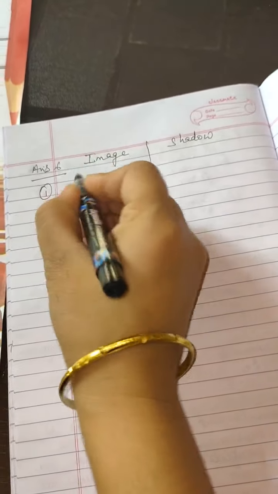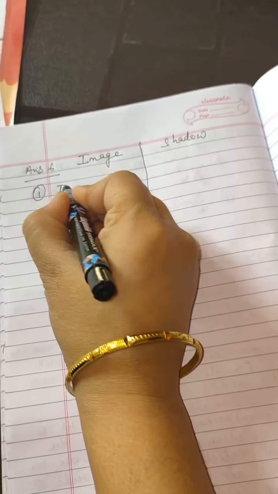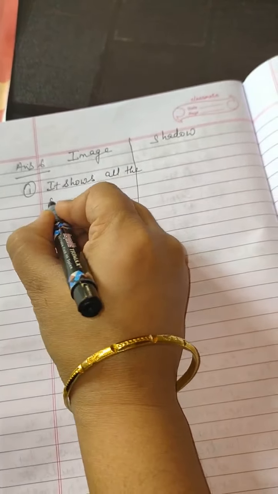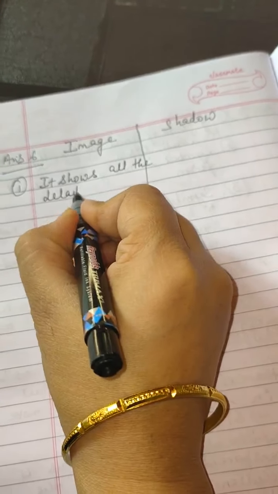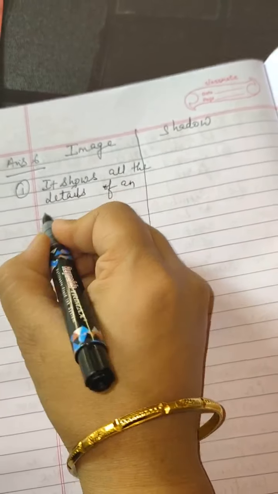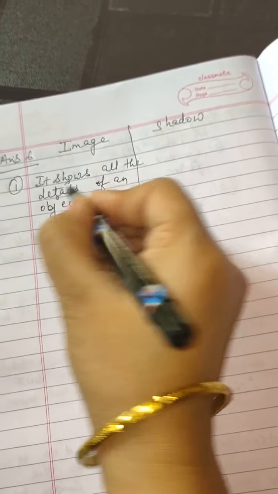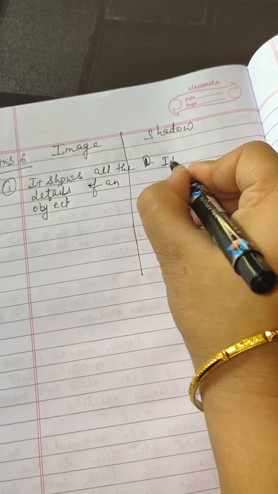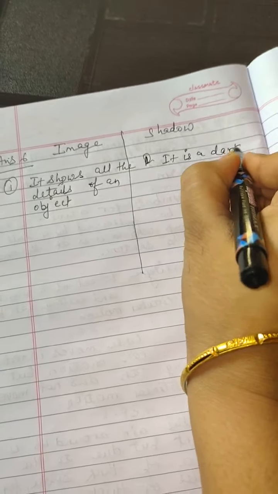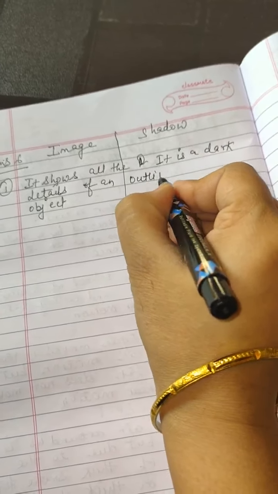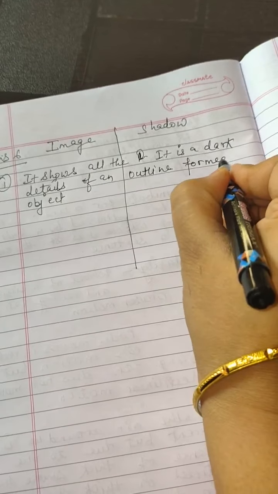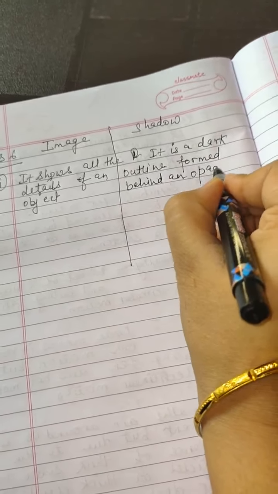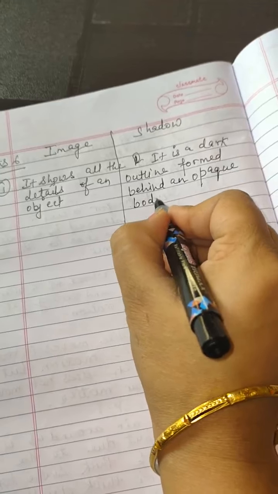So the first difference is the image shows all the details of an object, and shadow is a dark outline formed behind an opaque body.